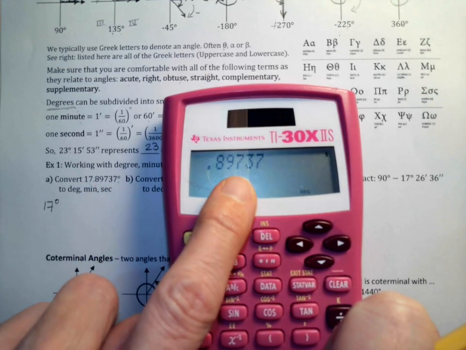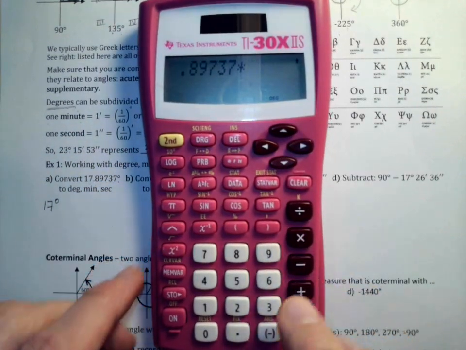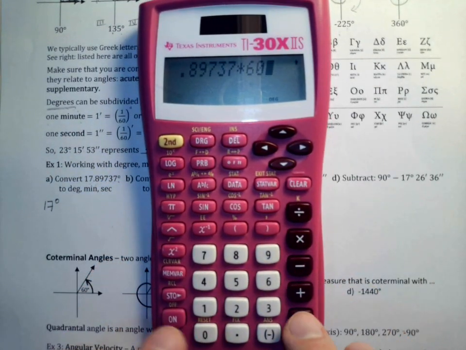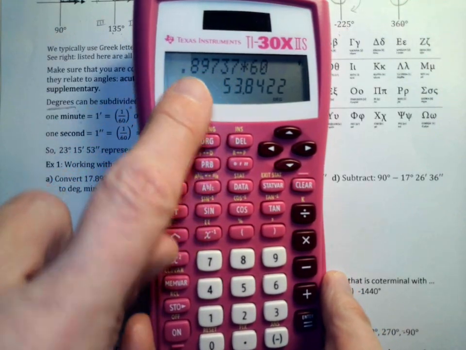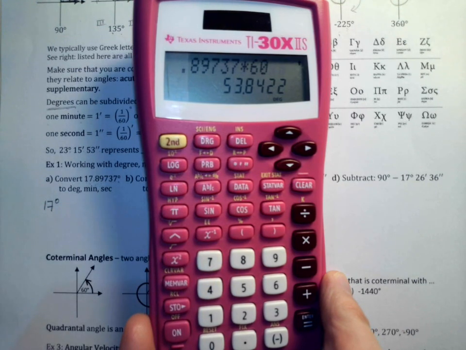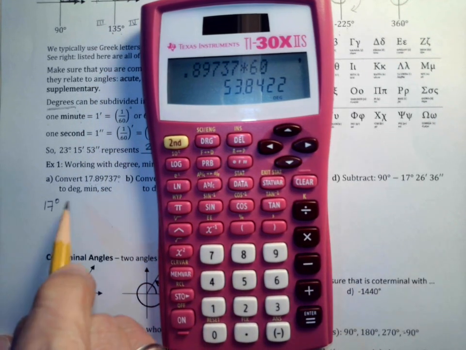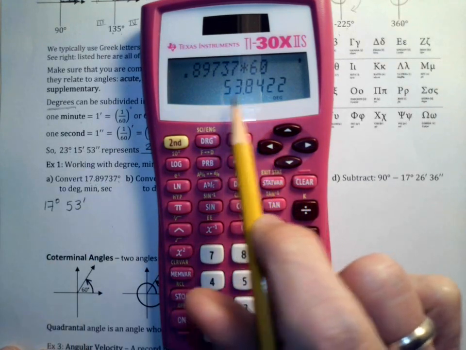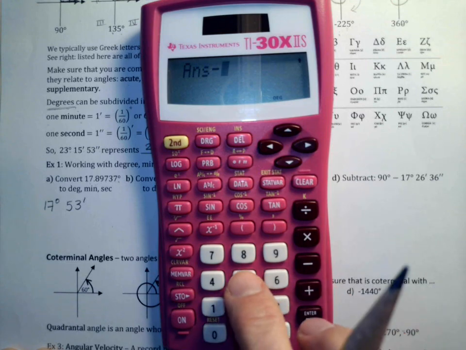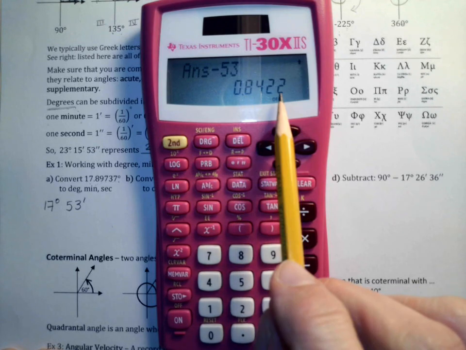So we're going to take the degree. Remember, 1 degree is 60 minutes. So I'm simply going to multiply that by 60. And that gives me that the decimal degree is 53.8422 minutes. So we're going to say, all right, we got 53 minutes. Now what we want to do is take away the whole part of it. So subtract 53 from that, and that just gives us the decimal part. This is a little bit less than 1 minute.